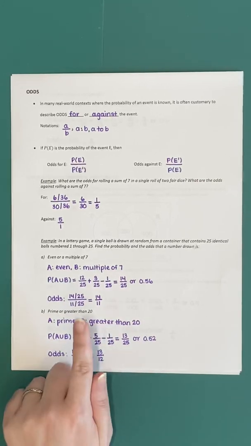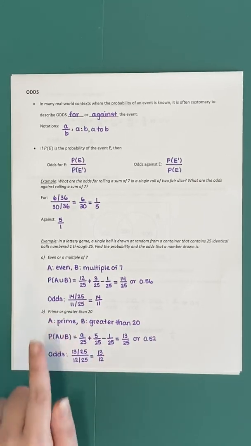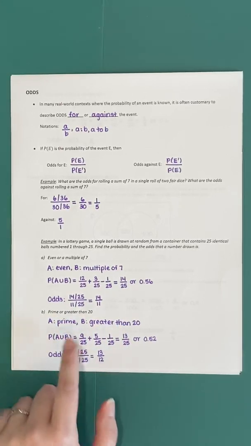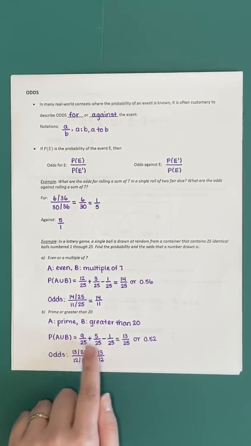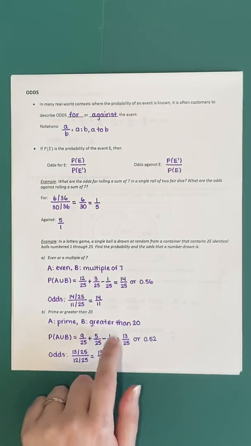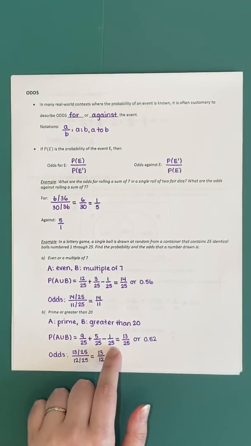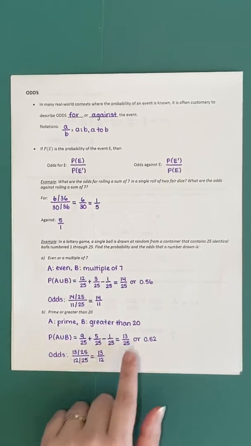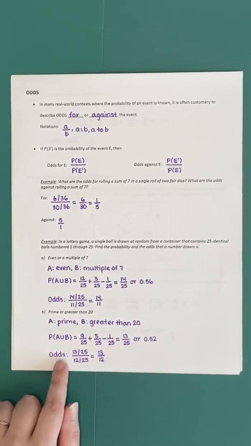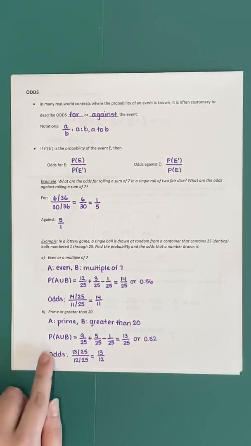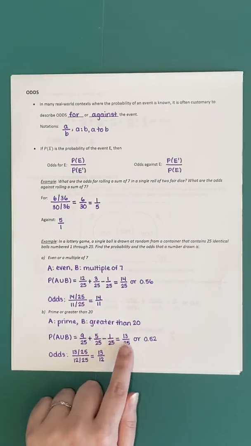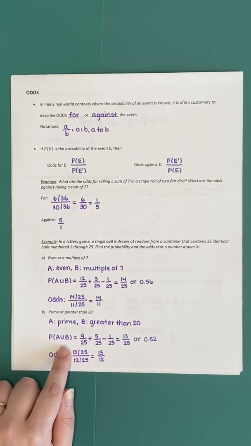Well, remember that number 23 was a prime number. So 23 is both prime and it's greater than 20. So that one outcome is double counted in these 2 probabilities. So we subtract 1 out of 25, and that's going to give us 13 out of 25 as our probability for the union. Okay, so the odds in favor of our event getting a prime or getting a number that's greater than 20, it's going to be the probability that we do get that combination, so 13 out of 25.